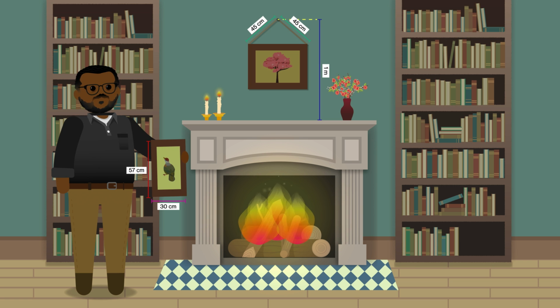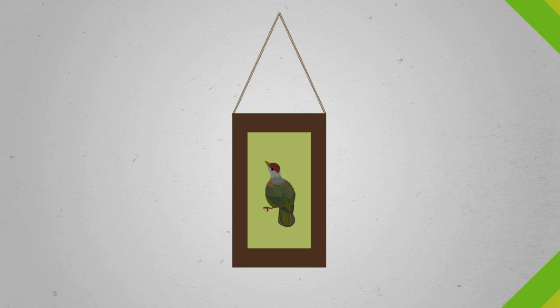Because of the way the chain attaches, the narrower the frame, the lower it will be. And if it hangs too low, the picture will hit the mantelpiece. So Noah wants to calculate how low the picture will hang. He sees that the chain attaches at the edges of the frame, and that forms two back-to-back right triangles, where half the length of the chain forms the hypotenuse for each. He also sees that half the width of the frame will form the bottom of each triangle.